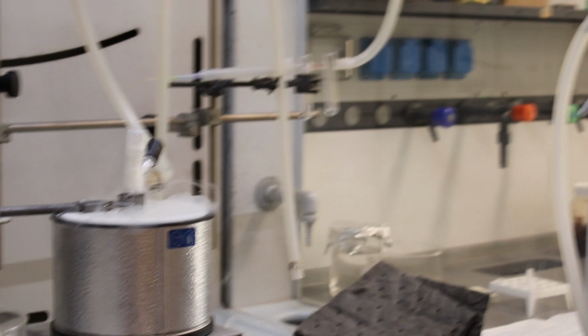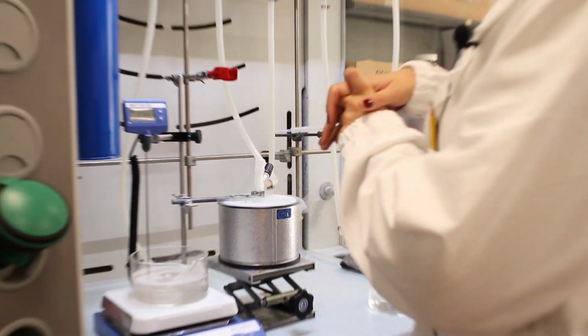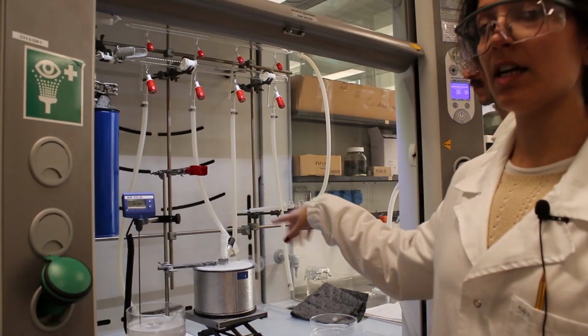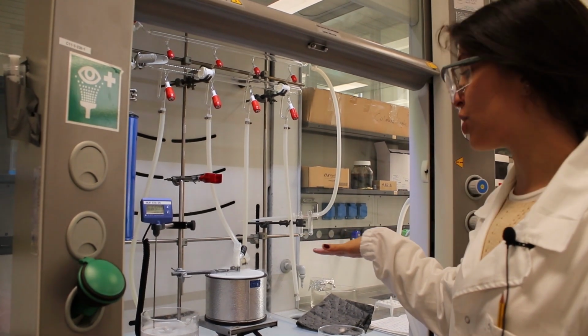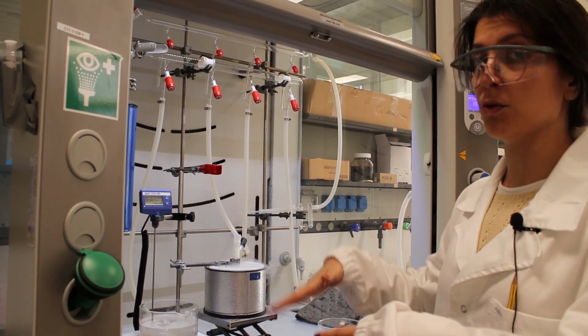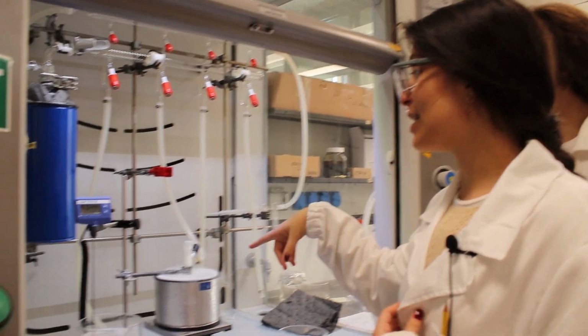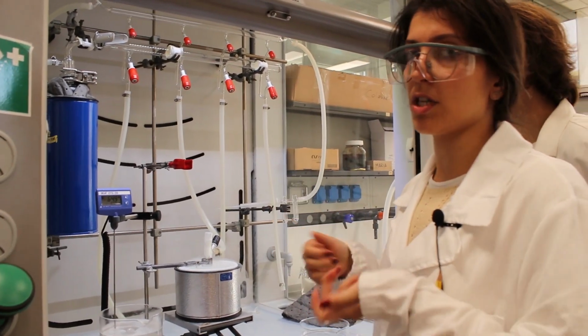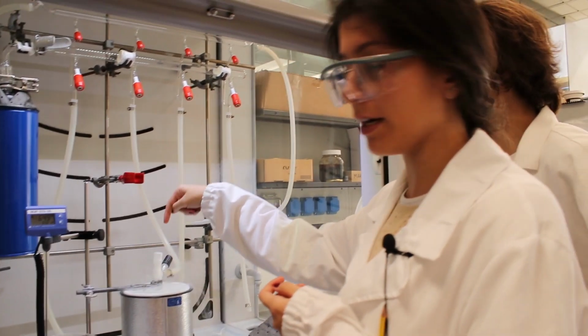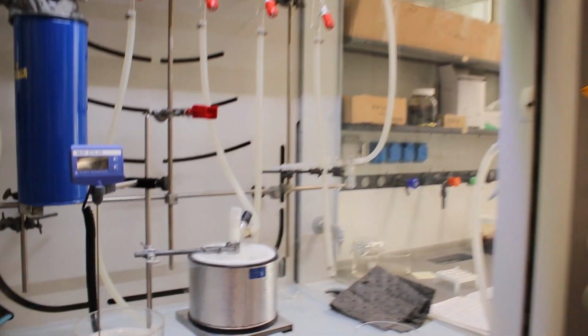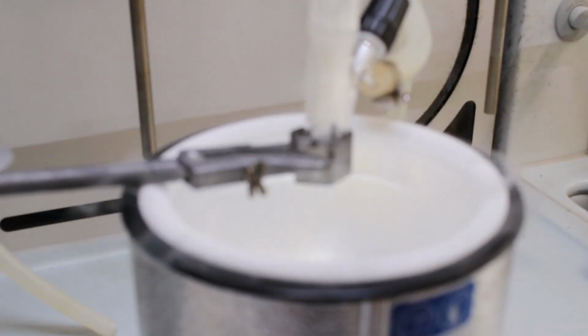You also have to observe if the level of the liquid nitrogen goes down during this operation. It can happen. And in this case, you just have to refill it in the dewar directly. For now, it's fine.